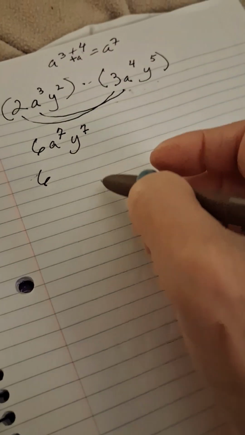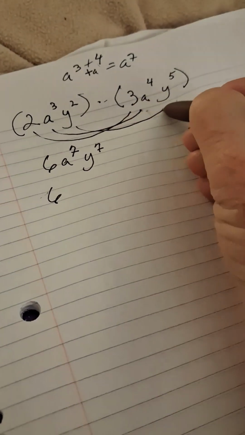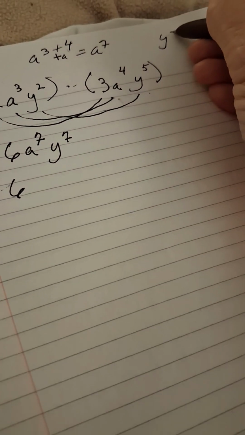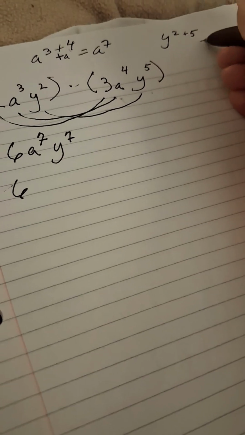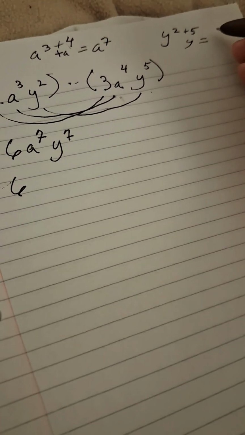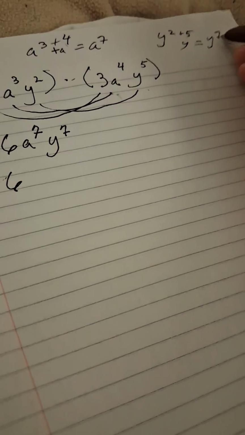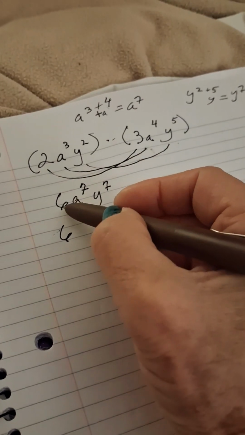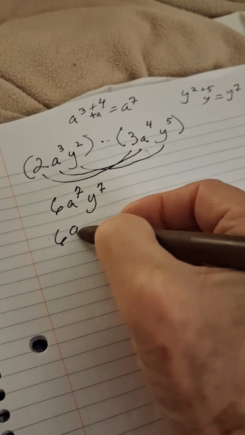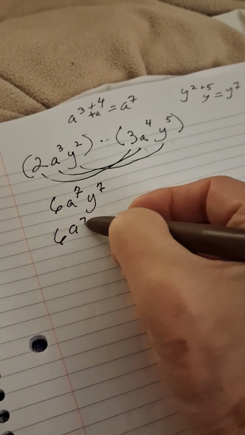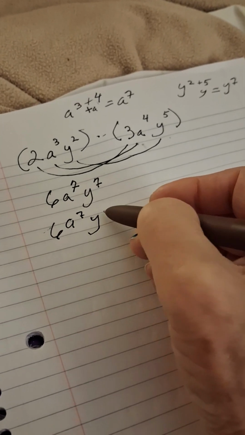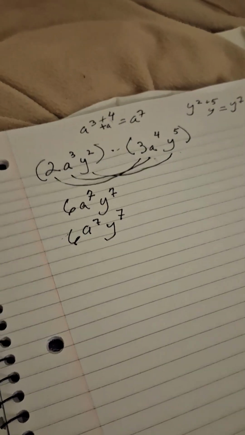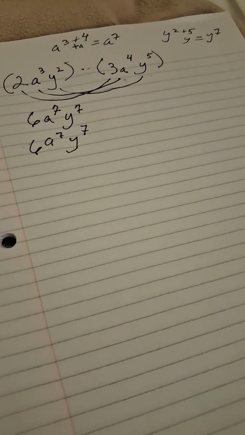And then your y's, this is the same as y to the 2 plus 5, which is y^7. So then basically you have 6a^7y^7. Make sense? All right. Let's try another one.